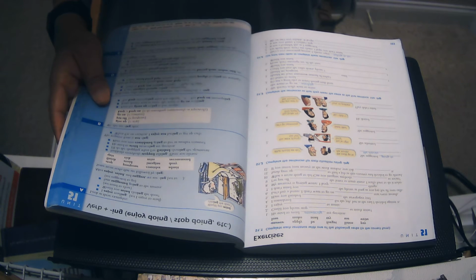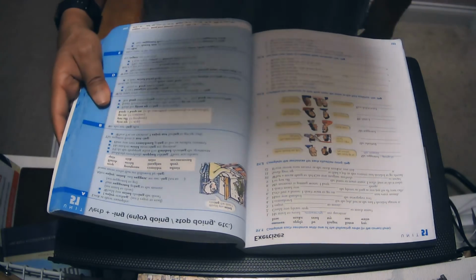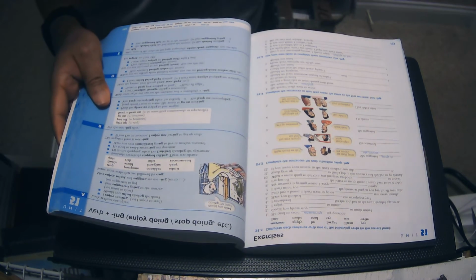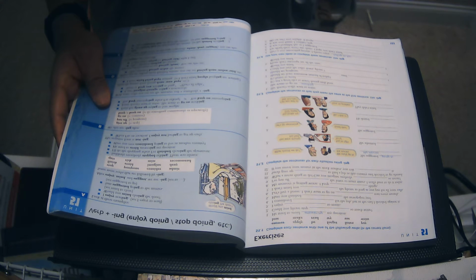The negative form is not ing. When I am on vacation, I enjoy not having to get up early. We also use ing after give up, put off, go on, keep, or keep on, which mean doing something continuously or repeatedly.